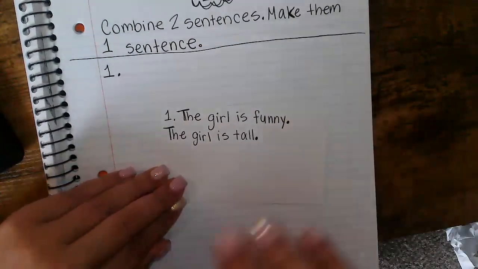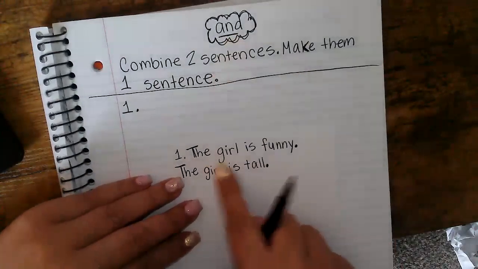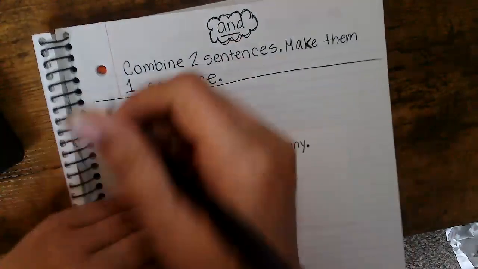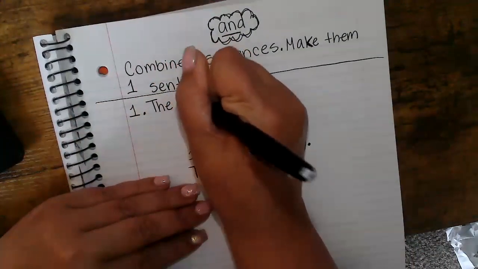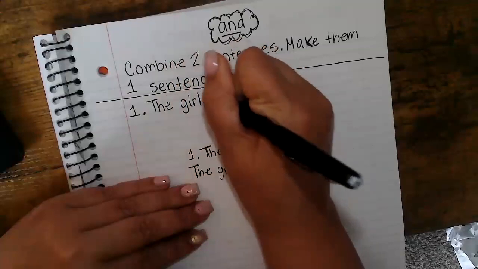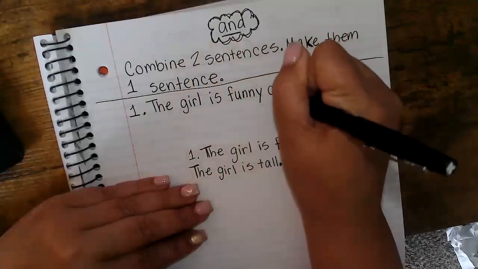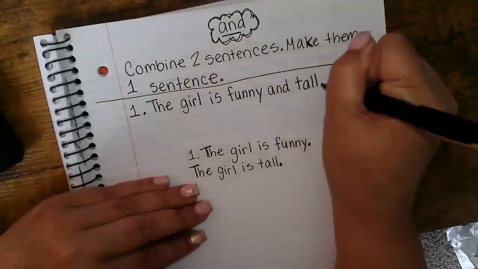Excellent. Next time I won't put my pen on top of the writing. So I think I heard someone say the girl is funny and tall. So for number one, I'm going to write the girl is funny and tall. You could just watch me do this.